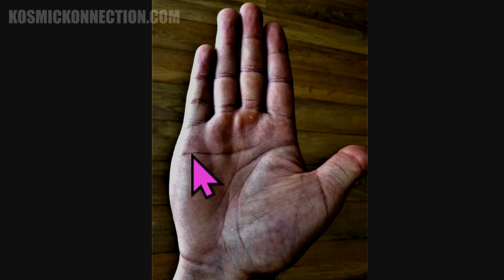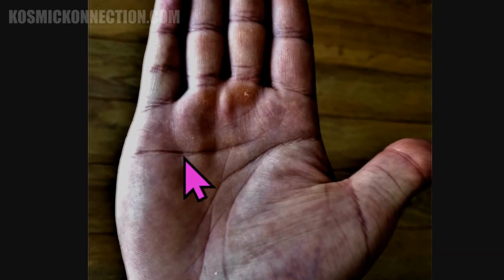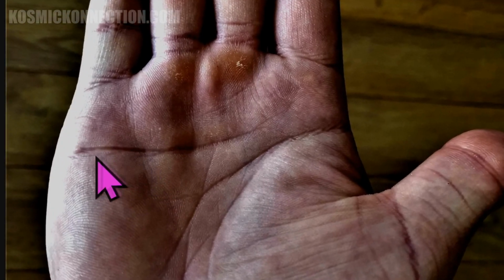Okay, let's start with the lines and markings on the palm of your right hand. Look on your chart and find the heart line. It's the top horizontal line just under the fingers.